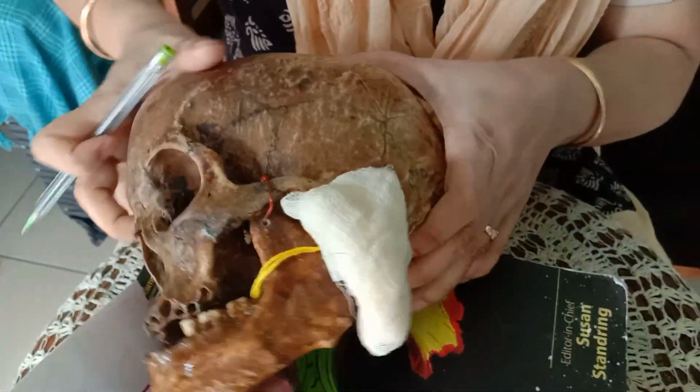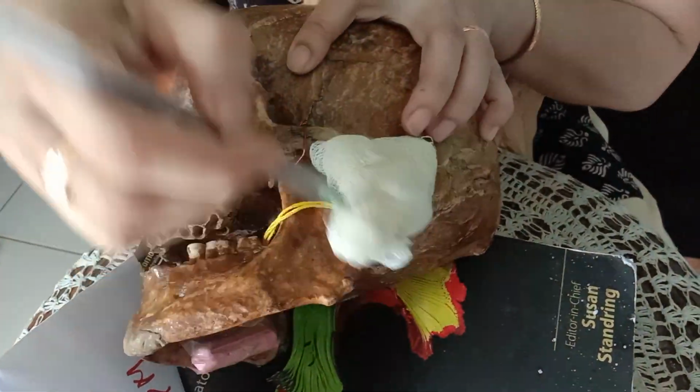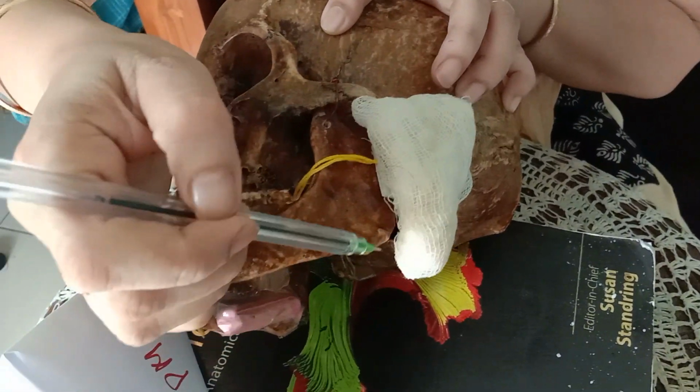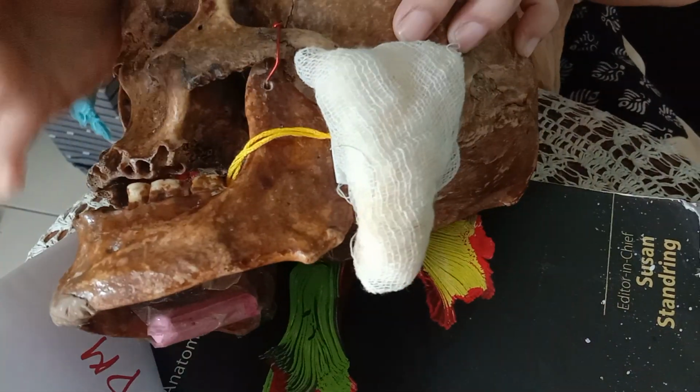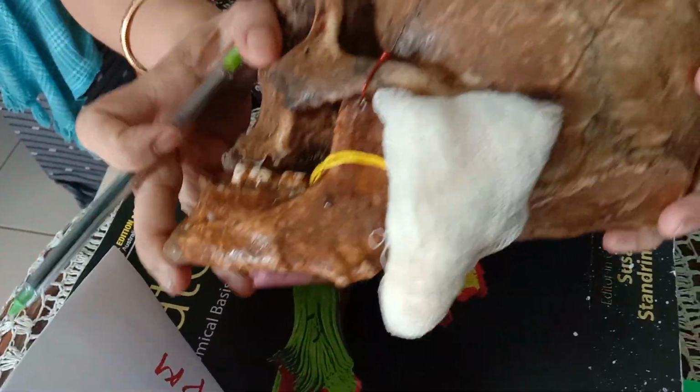And as you see here, it is the inverted pyramid, and this apex will cross the angle of the mandible, and it will be found in the carotid triangle. Okay, thank you so much.